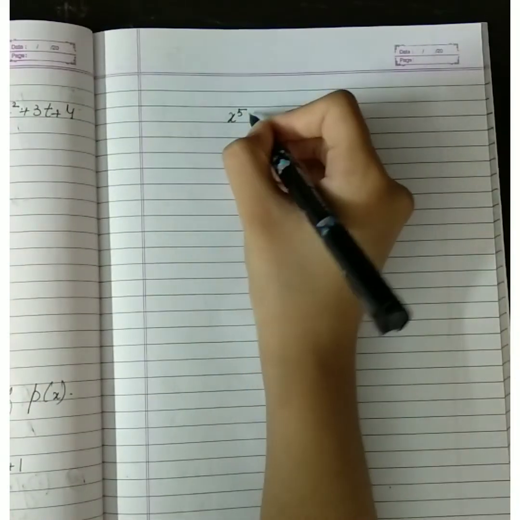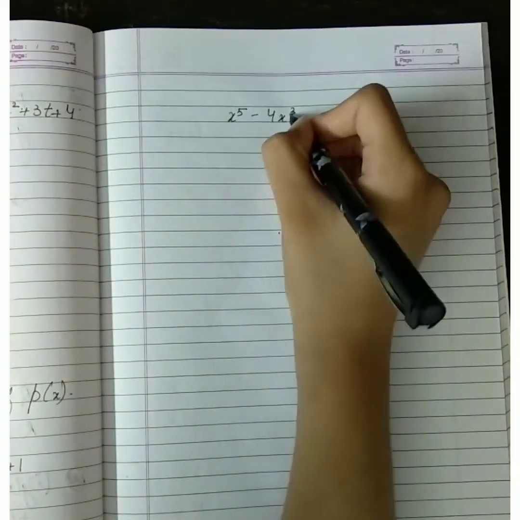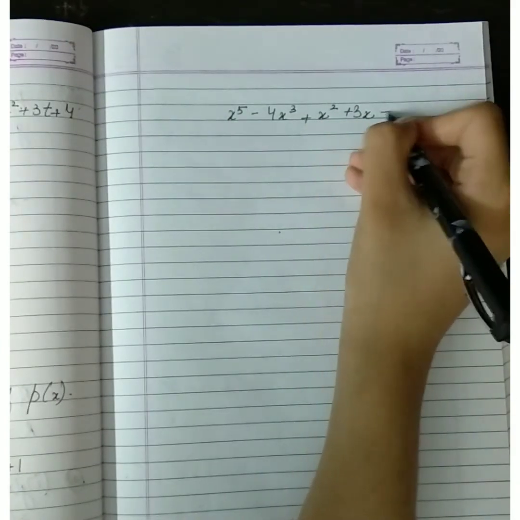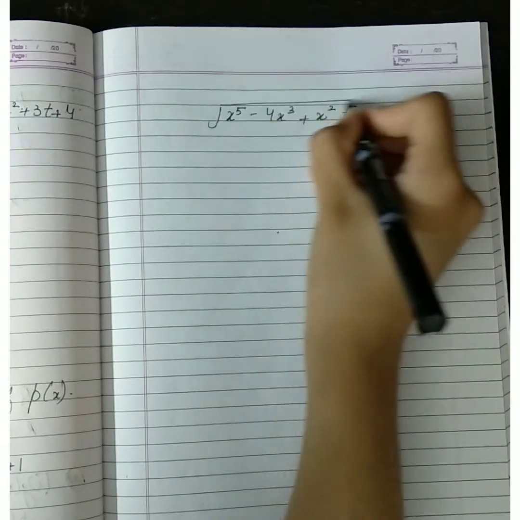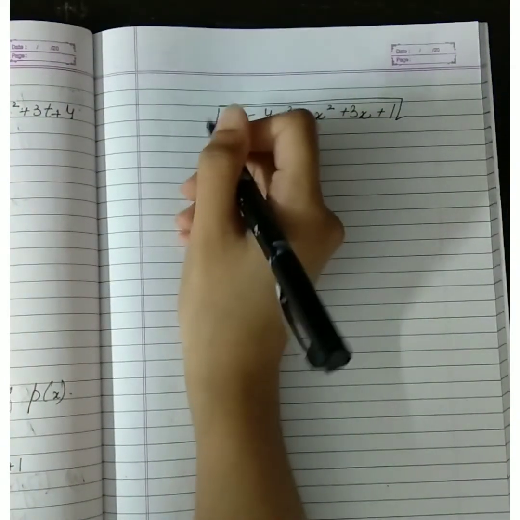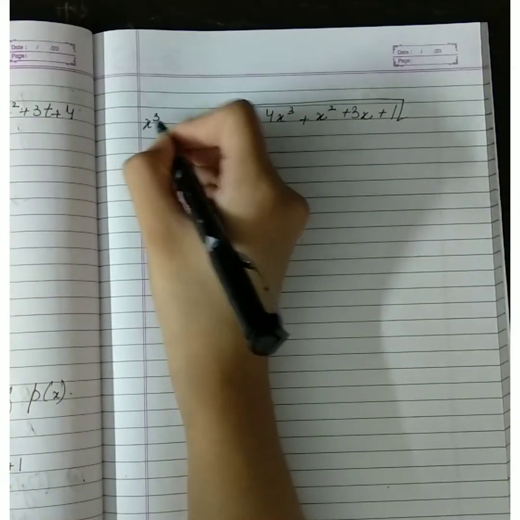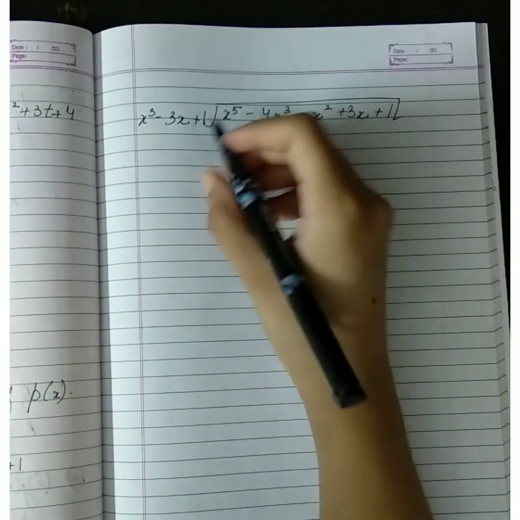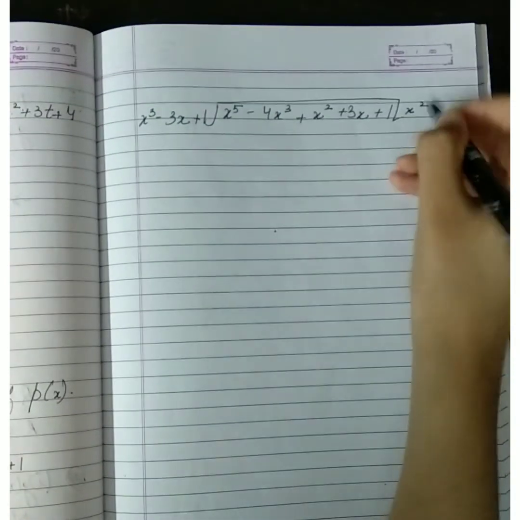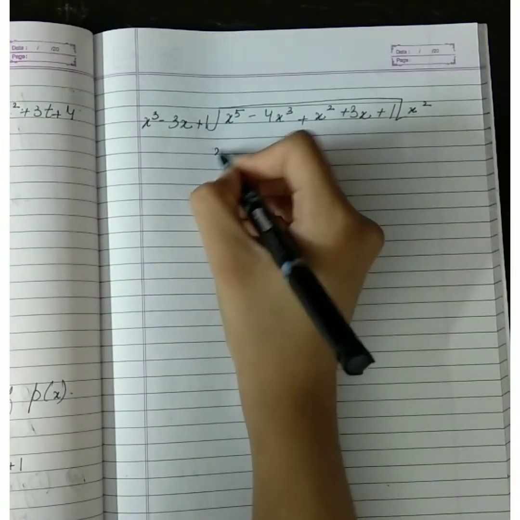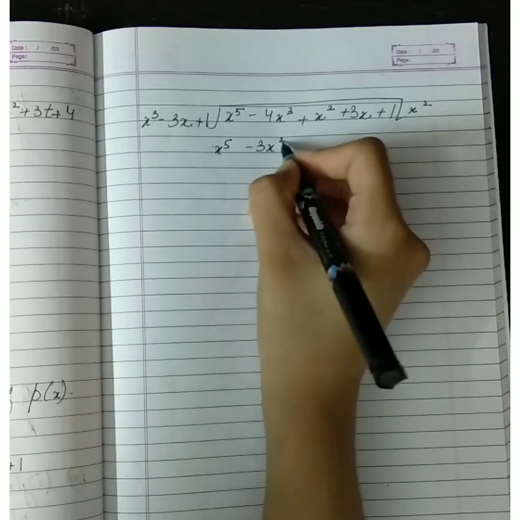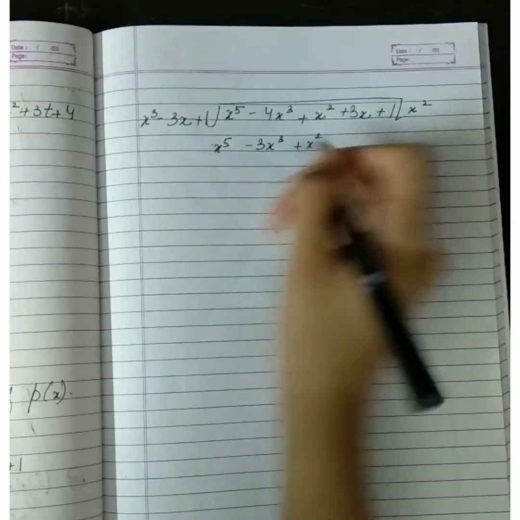Dividing x raised to power 5 minus 4x cube plus x square plus 3x plus 1 by x cube minus 3x plus 1, now we have x square, that would be x raised to power 5 minus 3x cube plus x square.